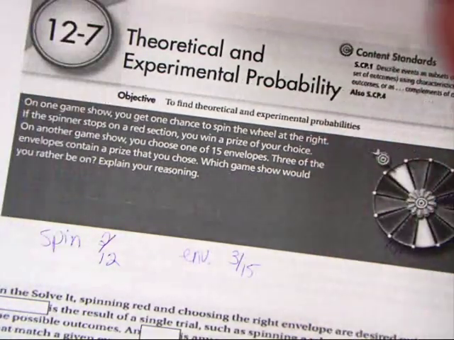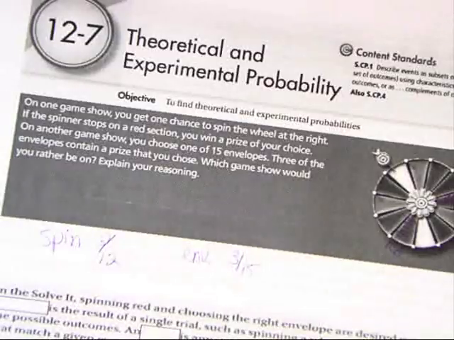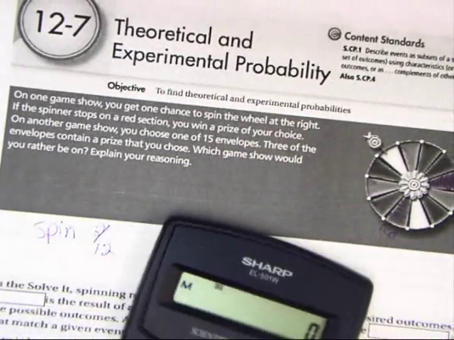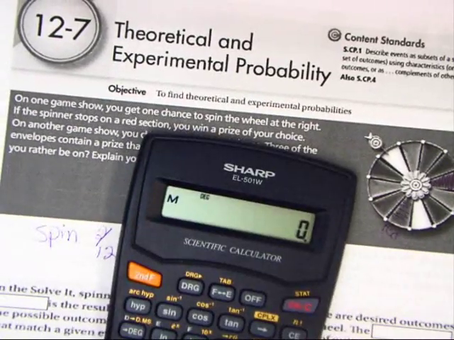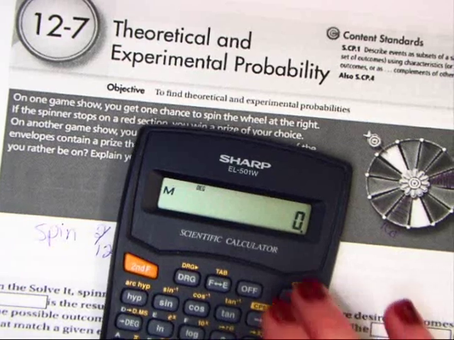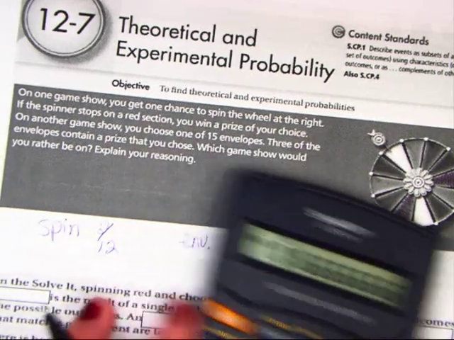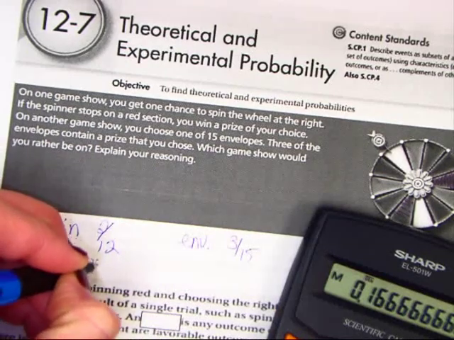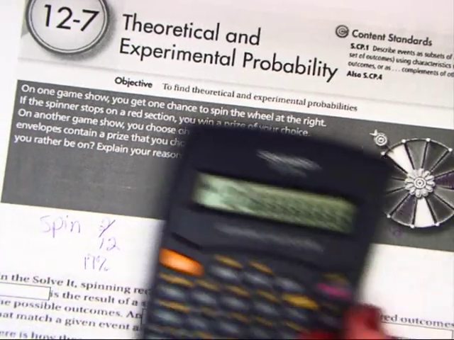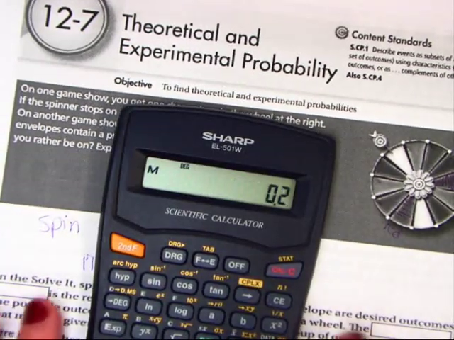Now, what I would do, and I'm kind of hoping what you would do as well, is say, well, what's better? 2 out of 12 or 3 out of 15? Well, here's 2 out of 12. I do 2 divided by 12. So like a 17-ish%. And let's do the 3 out of 15. A 20%.